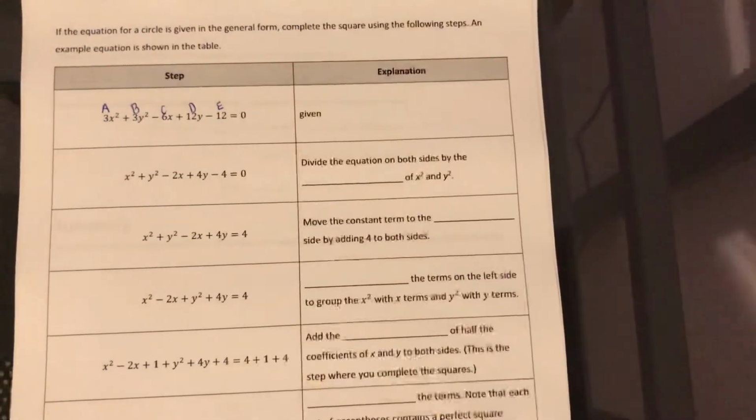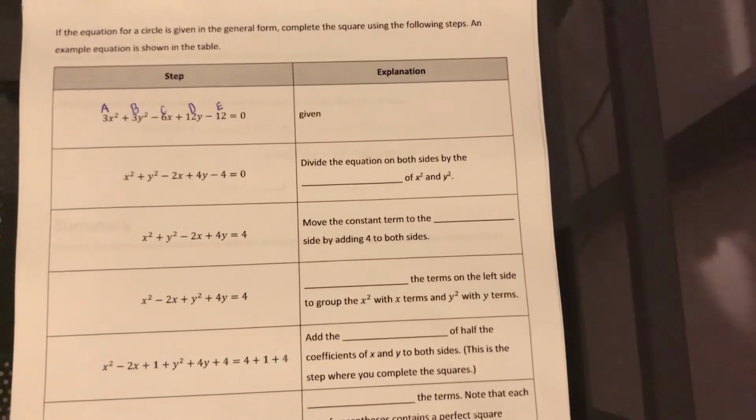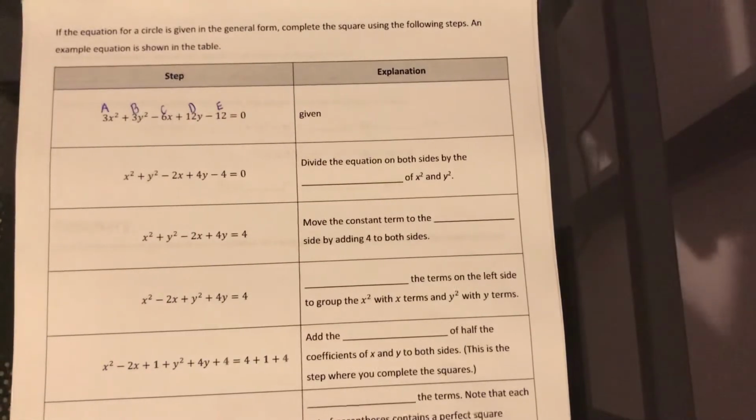Okay, when you're given something like this, first thing you have to see is your A and your B. So if you're wondering, this is A, B, C, D, and E. I'm not going to label them every time, but I did it on this one just so you see where they're all placed. They're all either coefficients or constants. So coefficients are in front of the variables. Constant is that number at the end that does not have a variable.